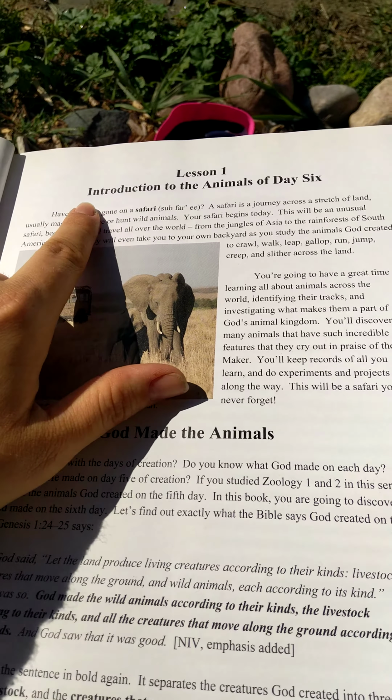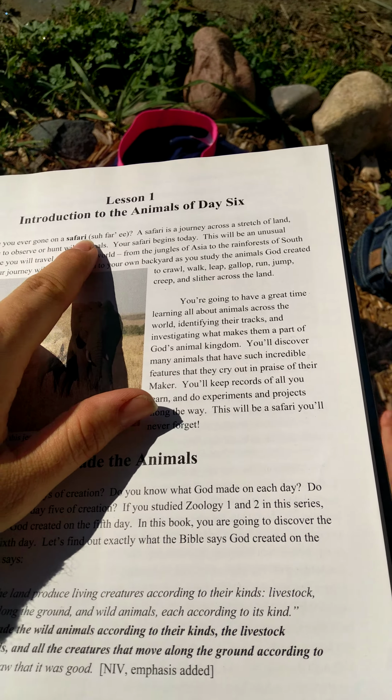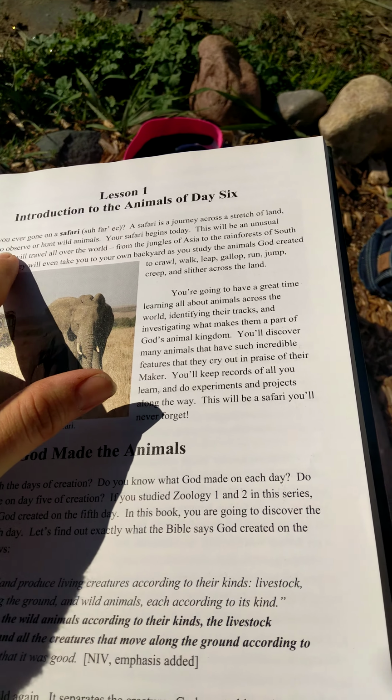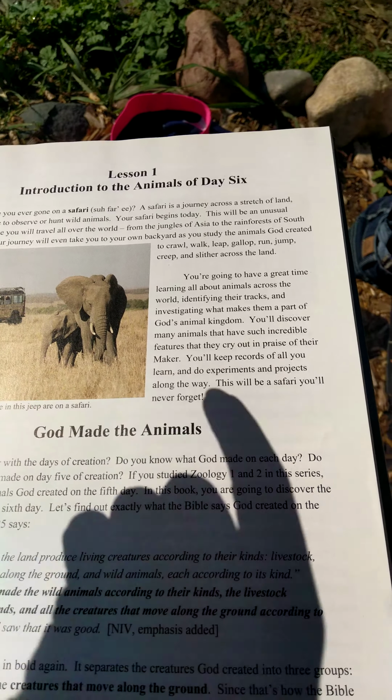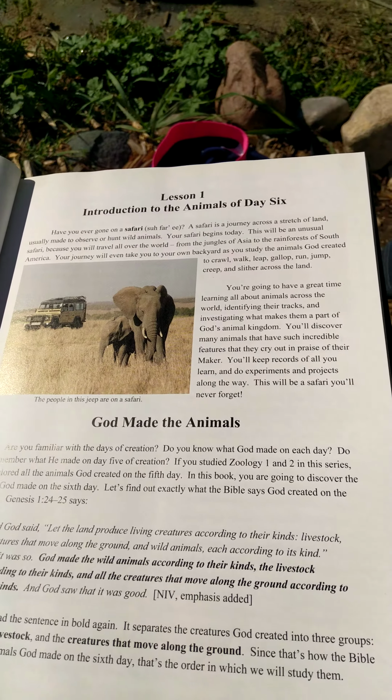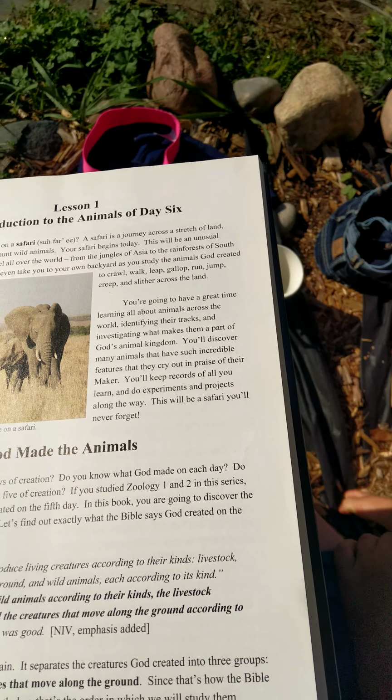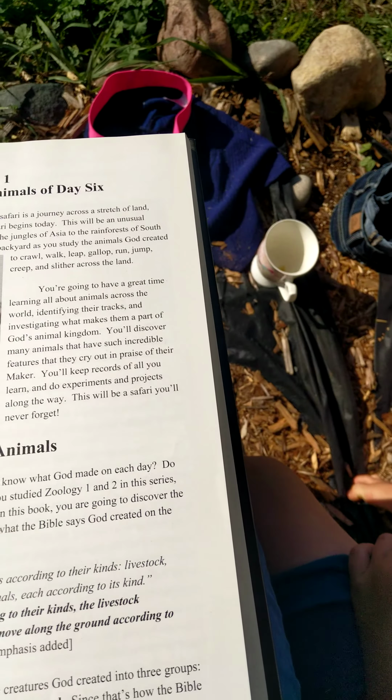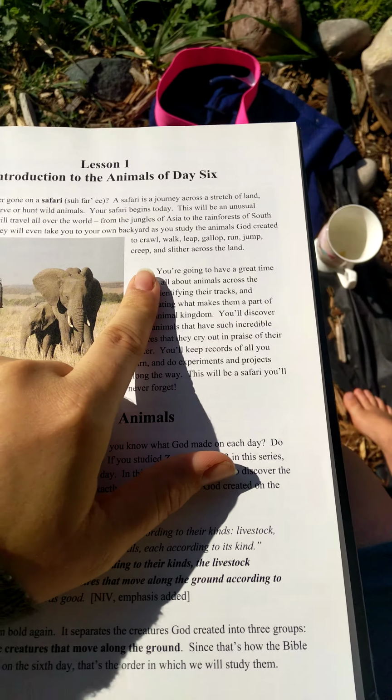Just to let you know quickly, a safari is a journey across a stretch of land usually made to observe or hunt wild animals like elephants. We talked about how over the course of next year we're going to go on our own safari as we learn about different animals. And so we're at the second paragraph, and that's where we're going to start.